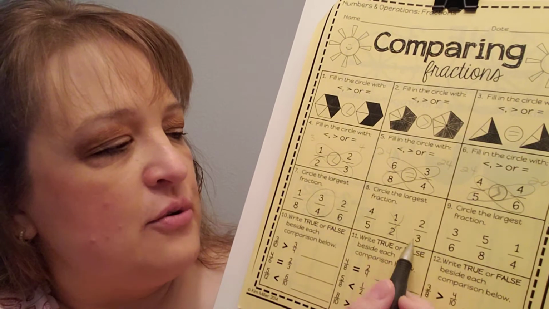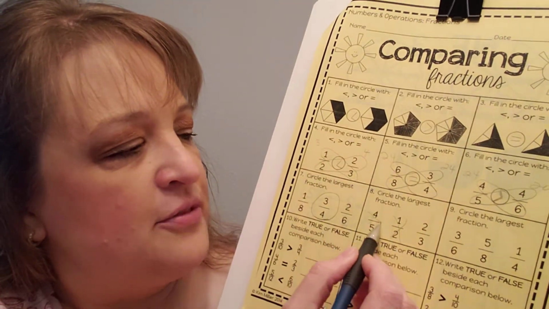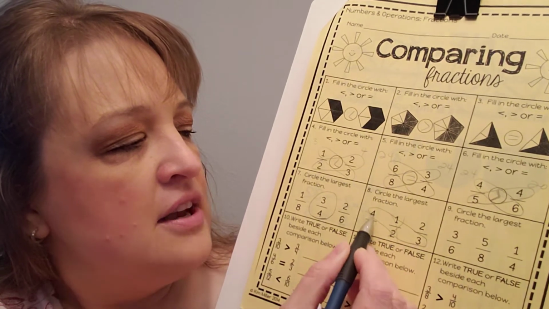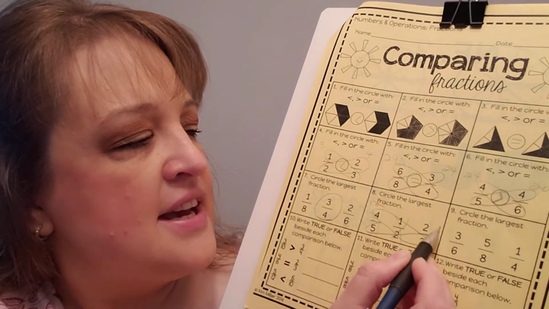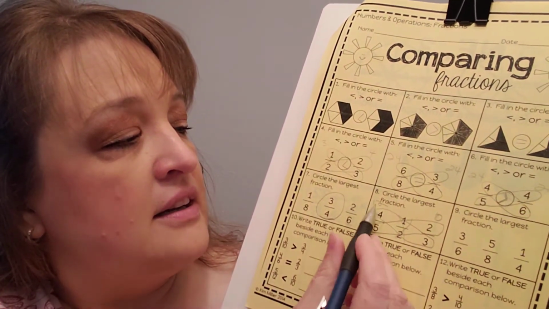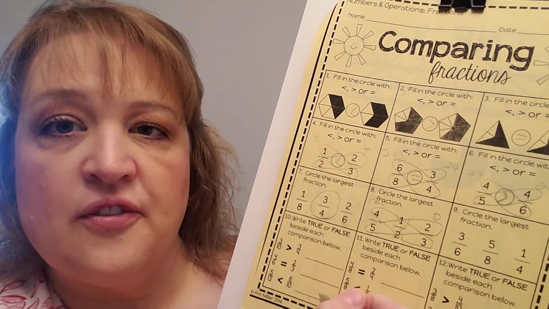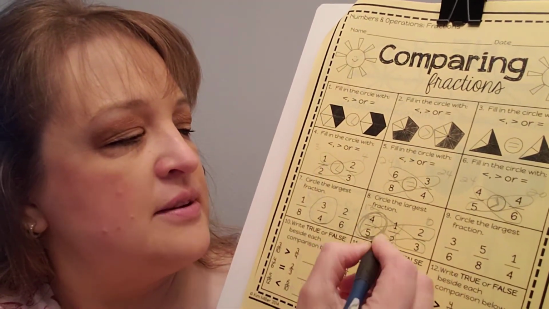4 out of 5 or 2 out of 3? So I'm going to butterfly all the way across. 4 times 3 is 12. 5 times 2 is 10. 12 and 10. So which fraction is largest? 4/5. So that's the one I'm going to circle.